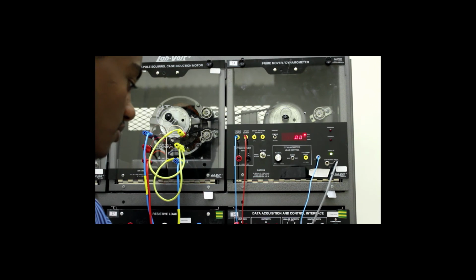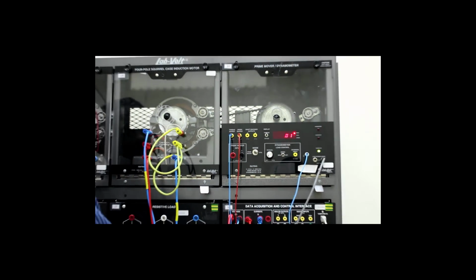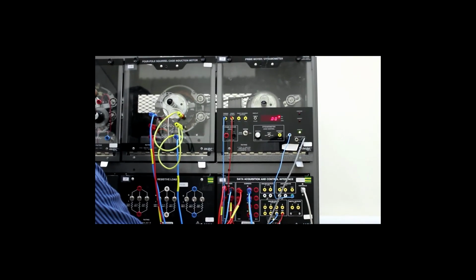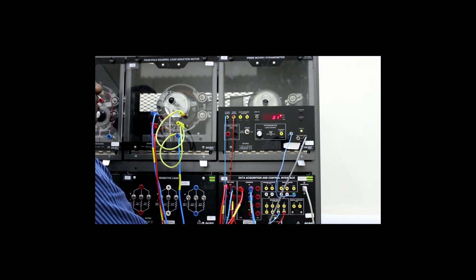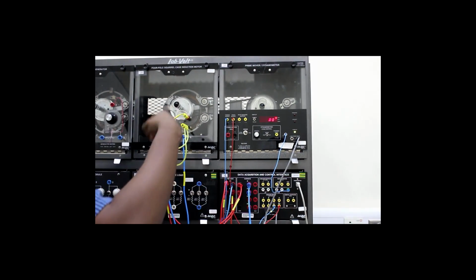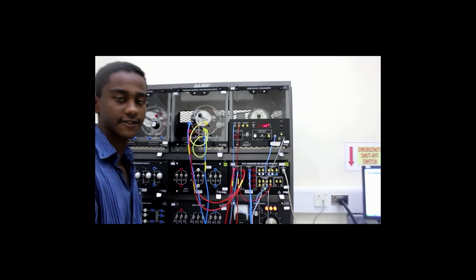Now, I'm going to turn the voltage control knob fully counterclockwise, turn on the power, and increase slowly. So as you can see here, we're going counterclockwise, we're going backwards now, because we reversed the direction of rotation.